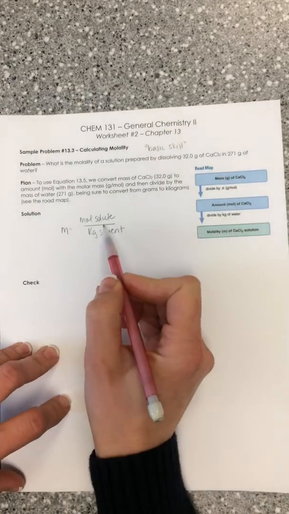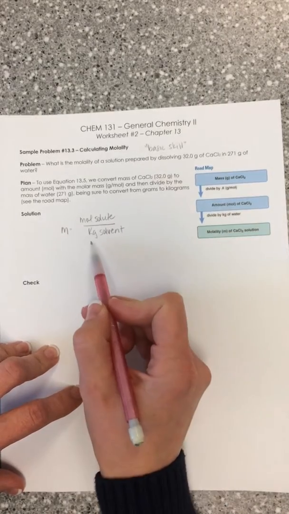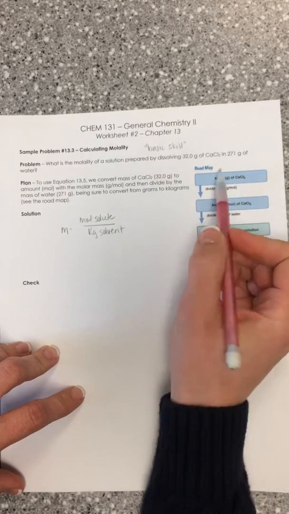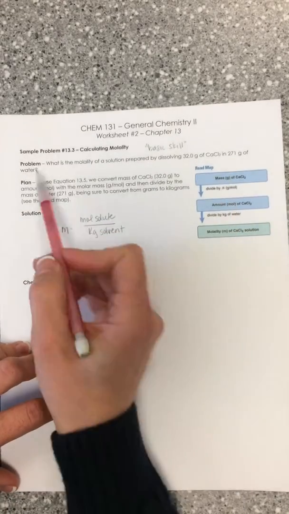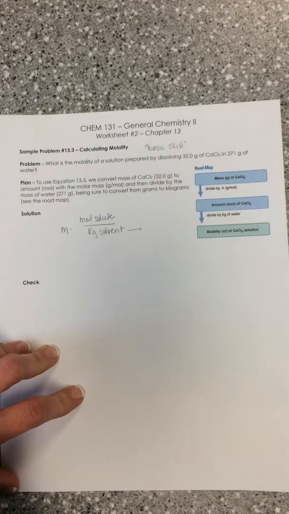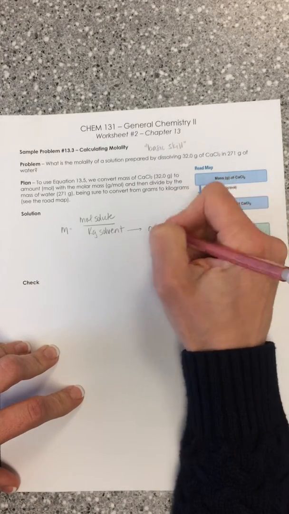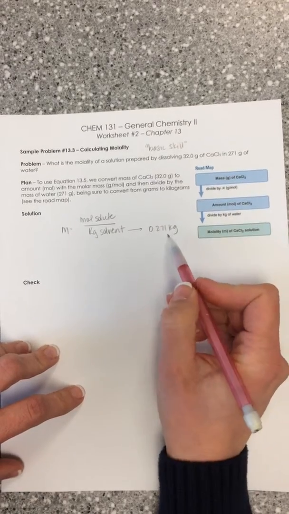Okay, so in this case, we need to find the number of moles of calcium chloride that we have, and we need to find the kilograms of solvent. In this case, the solvent is going to be water. So some of this information is given to us fairly straightforwardly. We're not given the kilograms of solvent, but we're given 271 grams of water, which is the solvent. Hopefully it's fairly straightforward to remember that that's 0.271 kilograms.